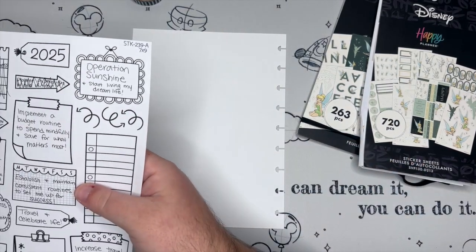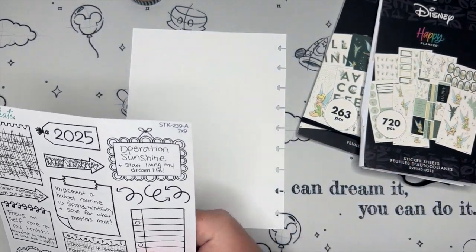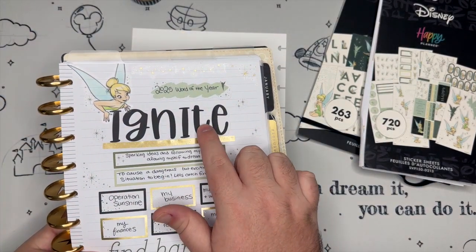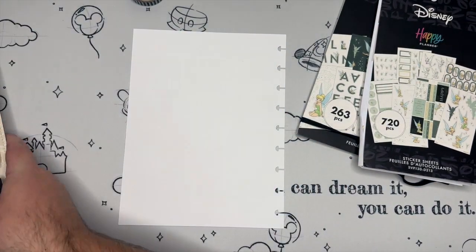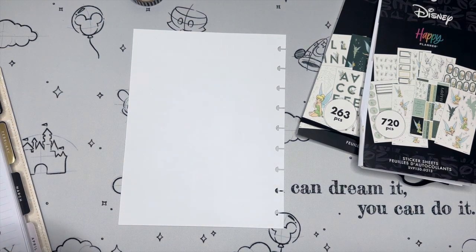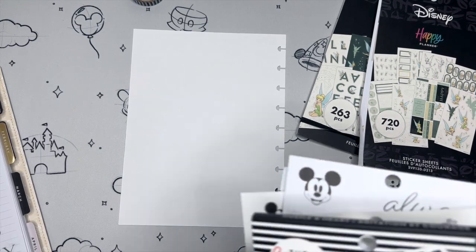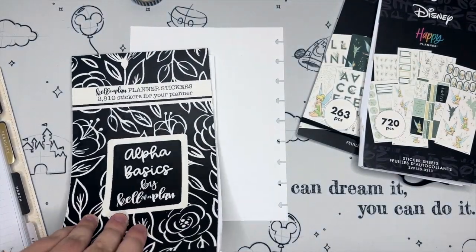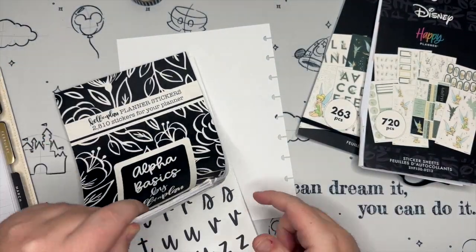The first thing I want to do is the title. Let's see if I can find these same letters. That, I believe, was from Alpha Basics. Oh, it's already out. I have a pile next to me of all the books I'm using for these intro pages, since I want them all to match.